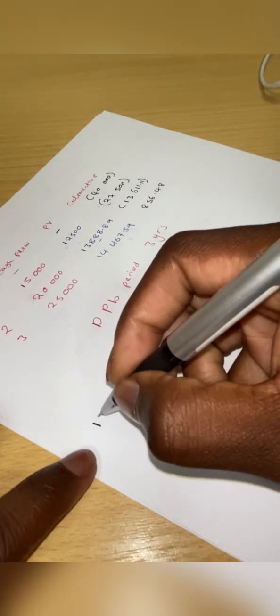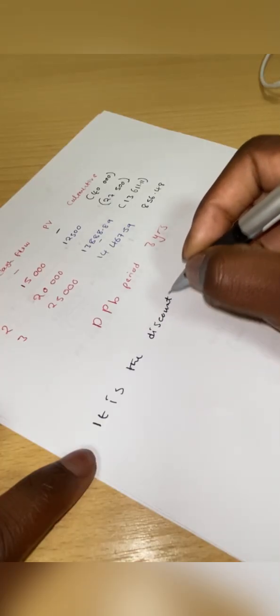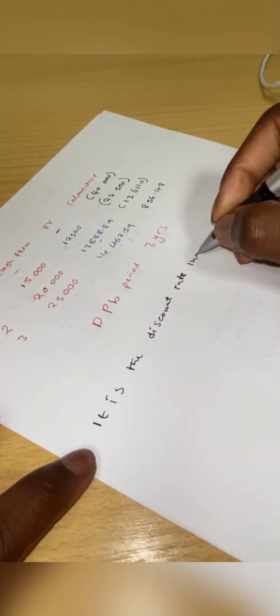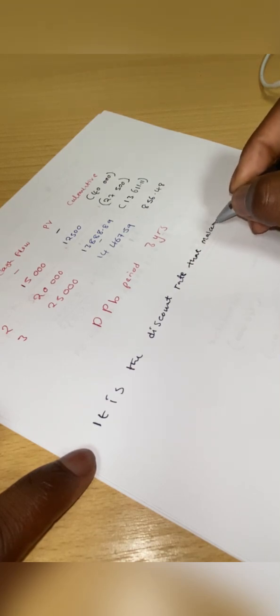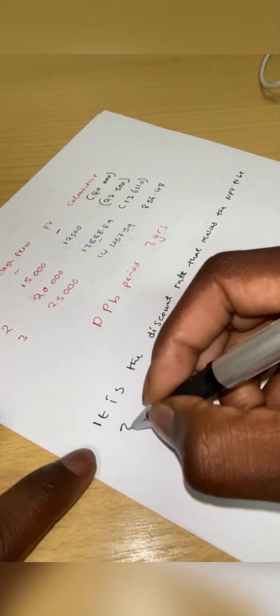So for E, they are saying define the internal rate of return and also calculate the internal rate of return. Okay, so the internal rate of return is just the value of R, or it's the discount rate that makes the NPV to be 0. So we are saying it is the discount rate that makes the NPV to be 0.